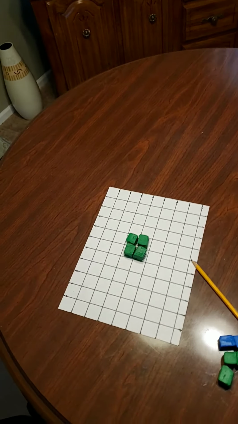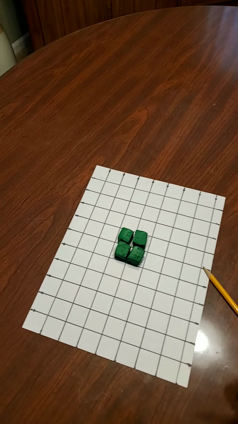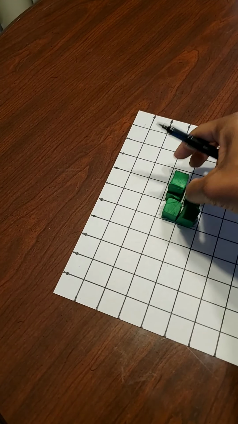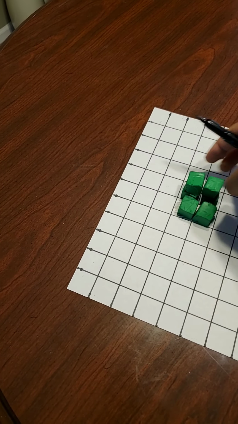Now, I think I want to make my house a little bit taller. So let's go ahead and add another floor.